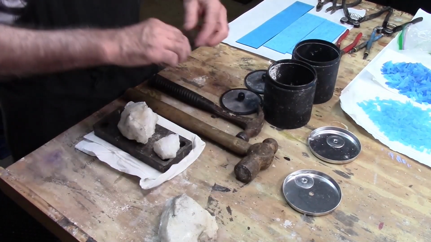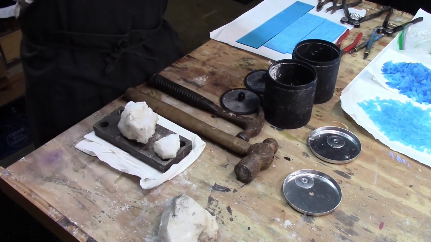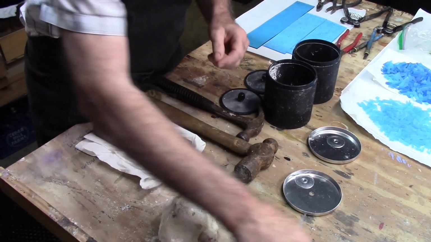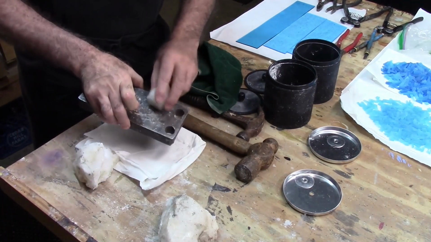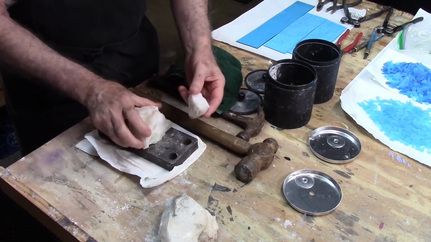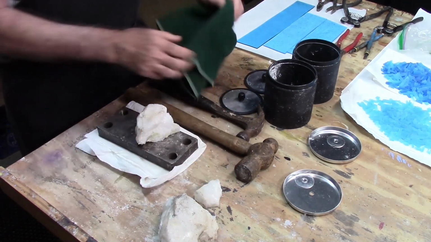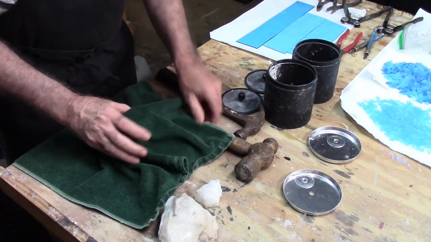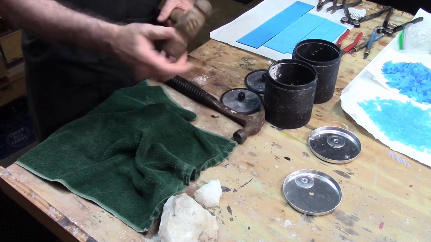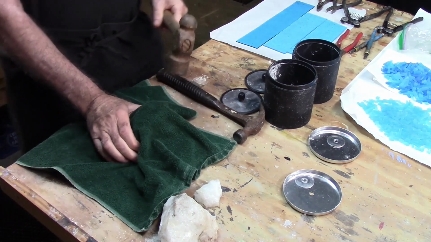The first thing I'll do is put on the safety goggles, and I have a piece of steel, and I have my chunks of quartz. I'll take a ball peen hammer. This is going to be noisy.